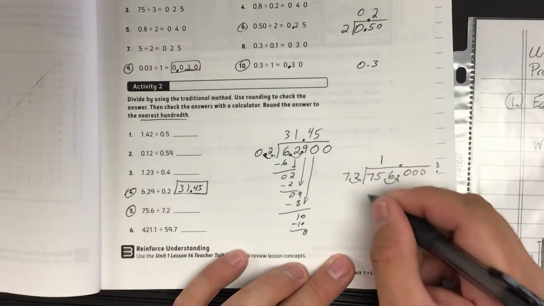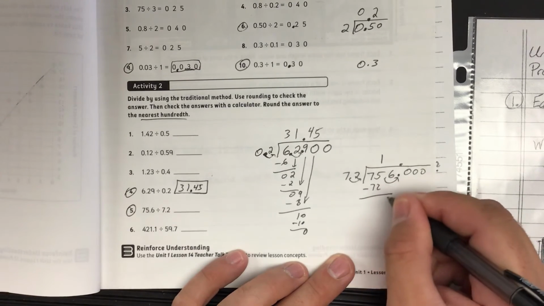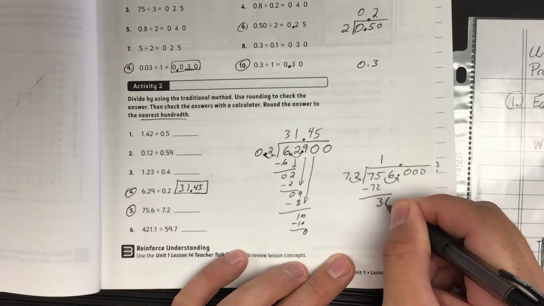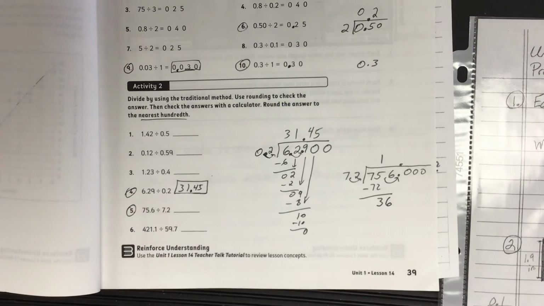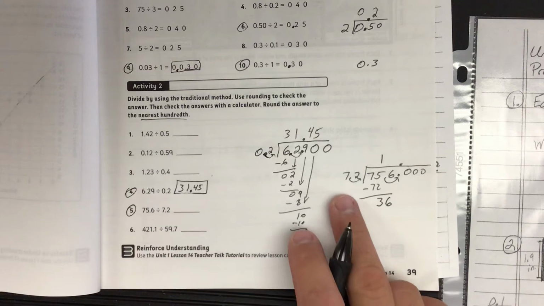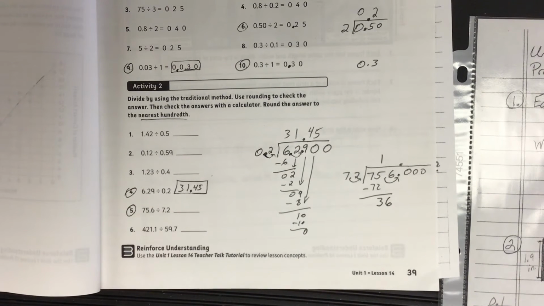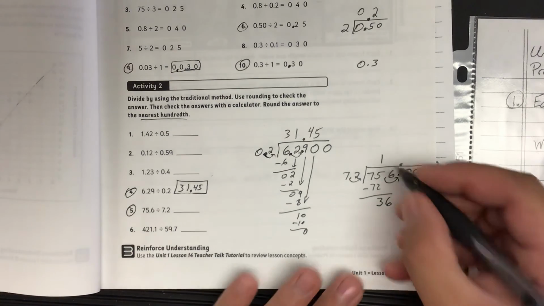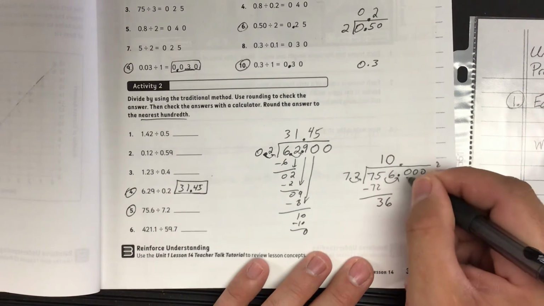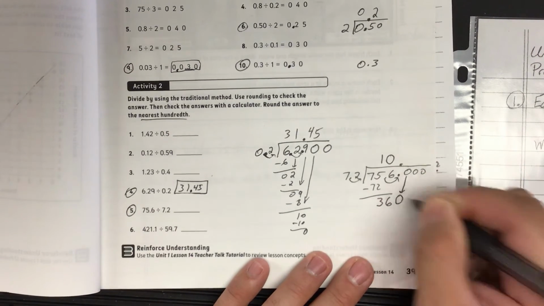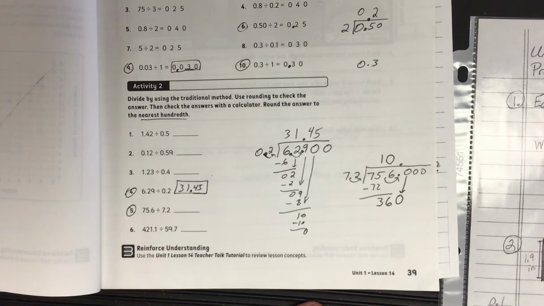Once. Again, make sure everything is lined up nicely, nice and neat so our decimal and place values don't get mixed up. 72 into 36. Can 72 go into 36? Nope. How about 72 into 360?